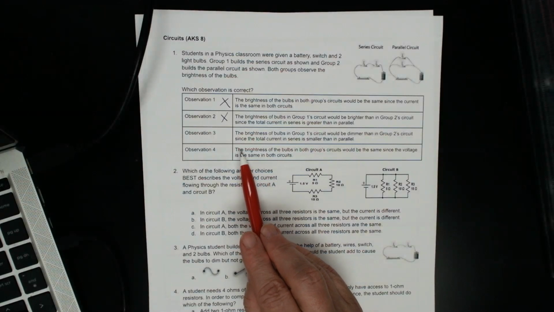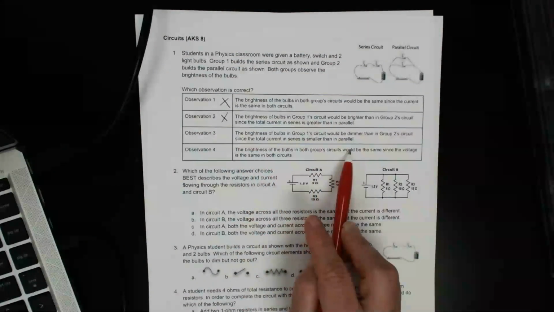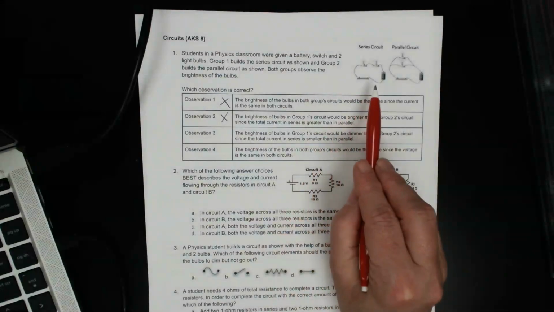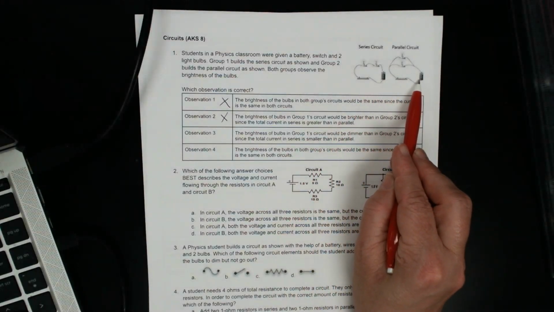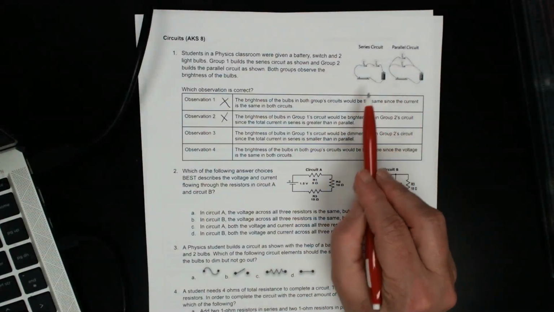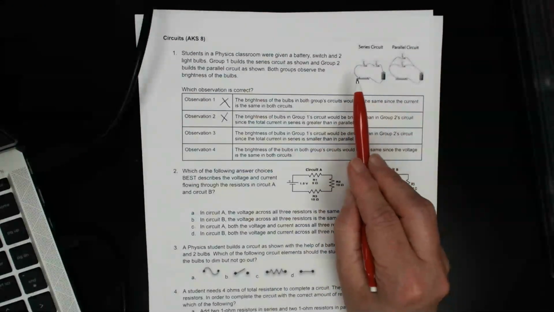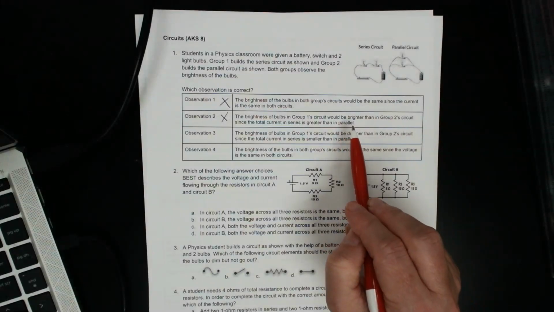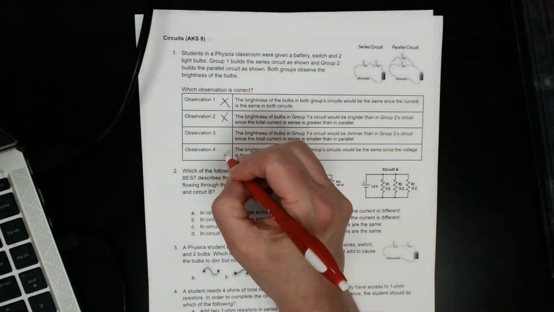We'll look at 4. The brightness of the bulbs in both group circuits would be the same since the voltage is the same in both circuits. So the batteries here look like they're the same. I don't know for sure if they're the same. But voltage, again, is another thing where the rules are different between series and parallel. So it's not necessarily going to be the same.